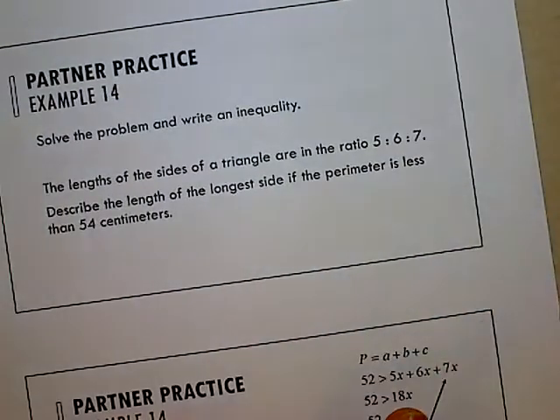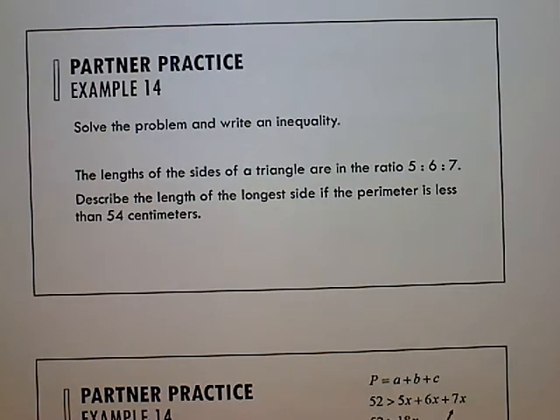Looking at problem number 14. The lengths of the sides of a triangle are 5, 6, and 7. Describe the length of the longest side if the perimeter is less than 54 inches.